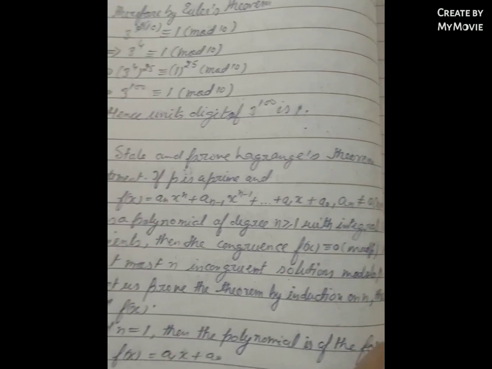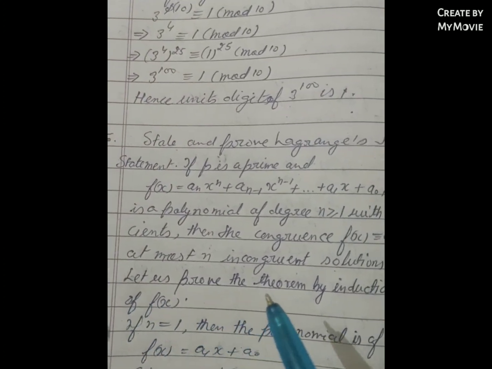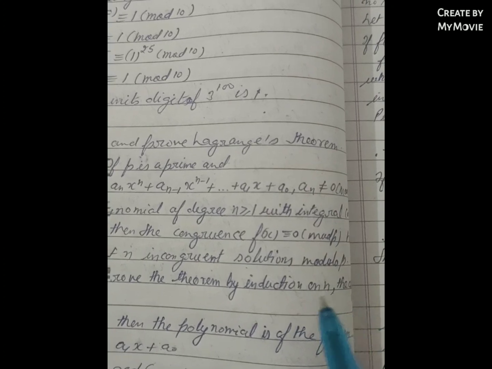Proof. Let us prove the theorem by induction on n.